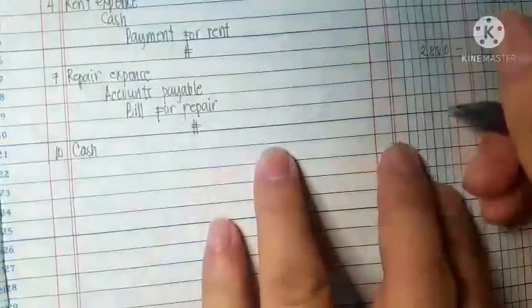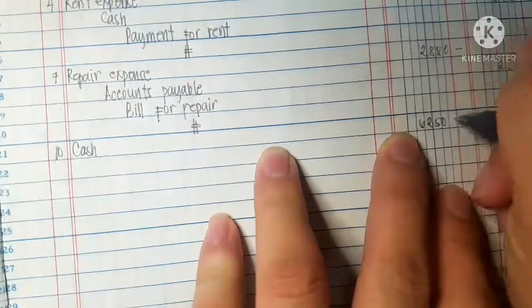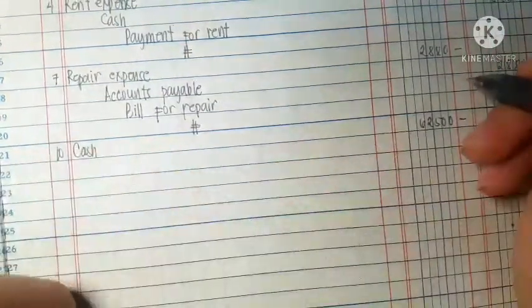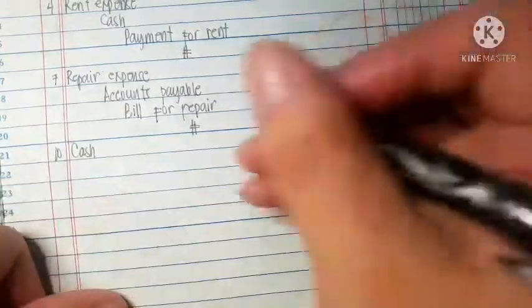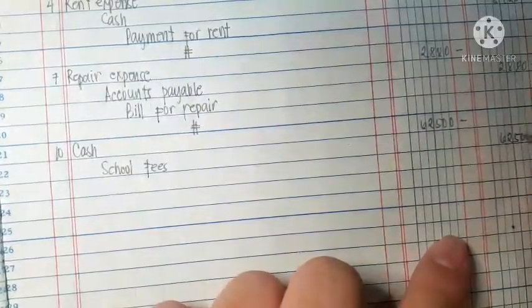We debit cash for 62,500 and we credit school fees for 62,500. Explanation: received tuition fees.